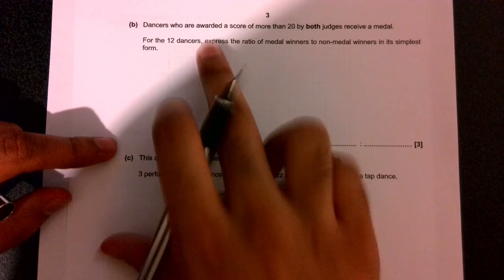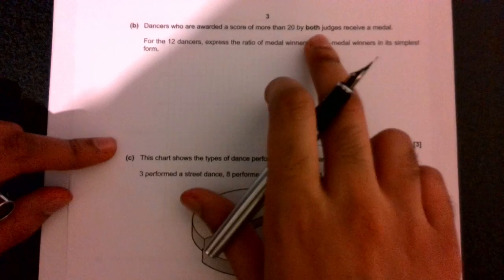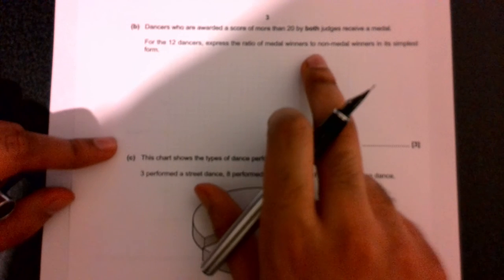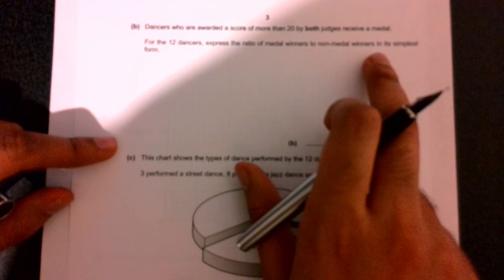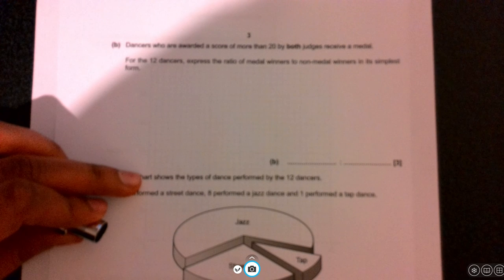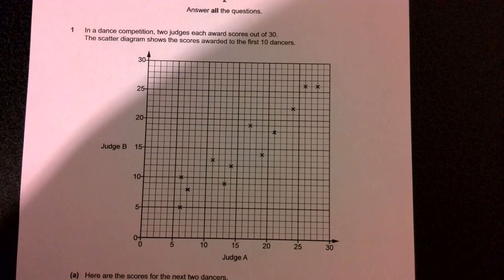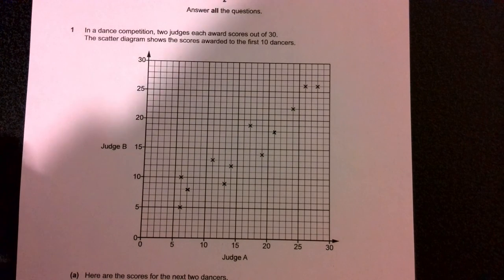And now for part B, dancers who are awarded a score of more than 20 by both judges receive a medal. For the 12 dancers, express the ratio of medal winners to non-medal winners in its simplest form. Well, we want a score of more than 20 by both judges. So if we go back to the scatter diagram, more than 20 for both judges, if we draw a threshold, we want everything beyond here.